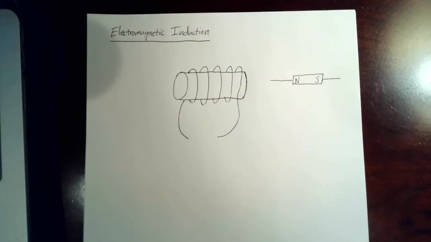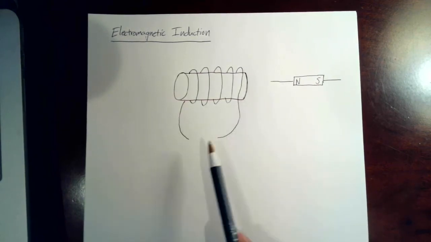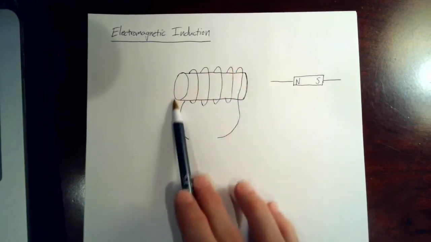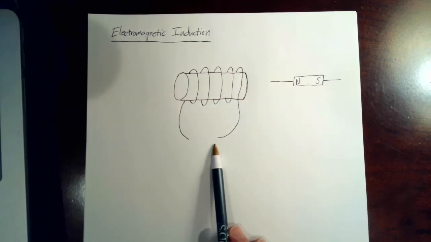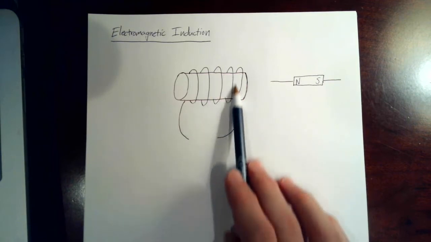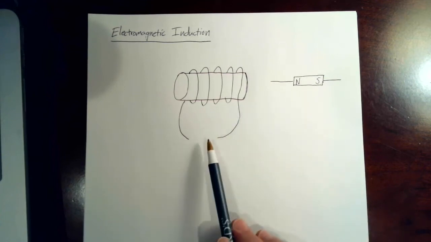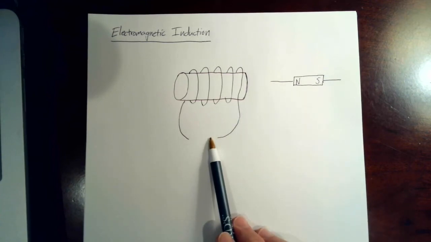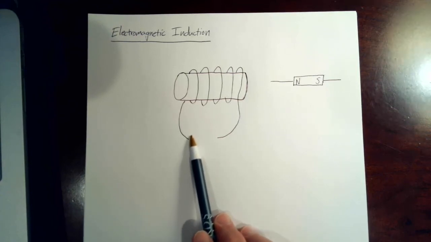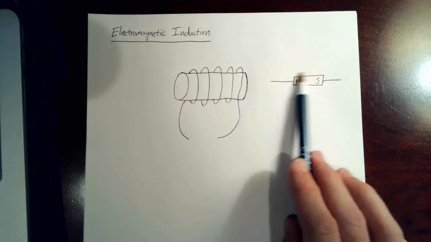Okay, now let's talk about electromagnetic induction. So I've redrawn the setup for the electric motor, but I've removed the battery. So there's no current in this coil because there's no battery to provide the current. And we saw with the electric motor that if I provided electrical energy here to create a current, I could create mechanical energy by moving this magnet. And so the question that I'm going to ask now is, can we reverse this process? Can we, instead of providing electrical energy to get mechanical energy, provide mechanical energy?